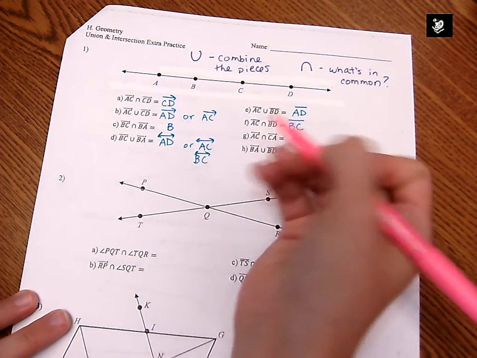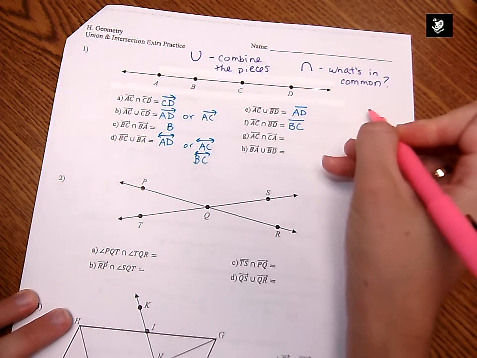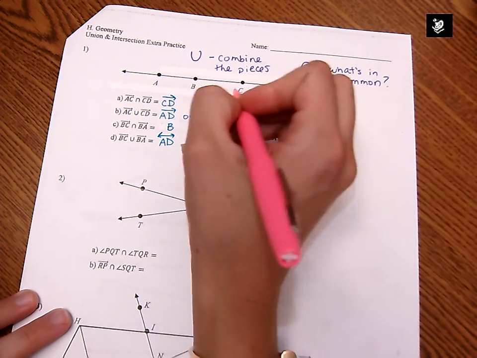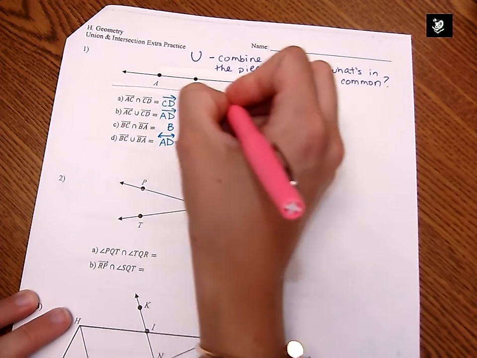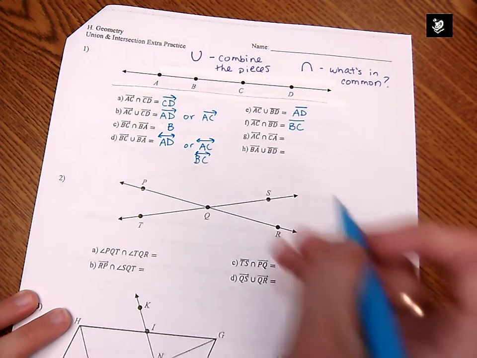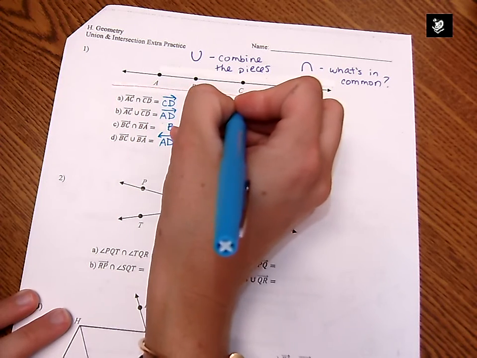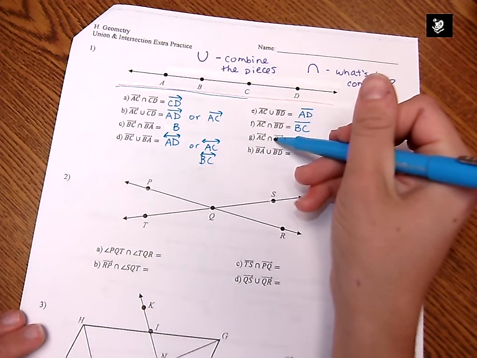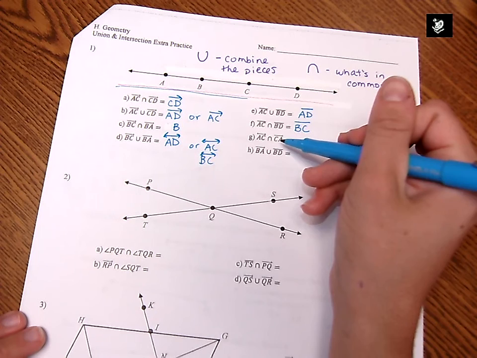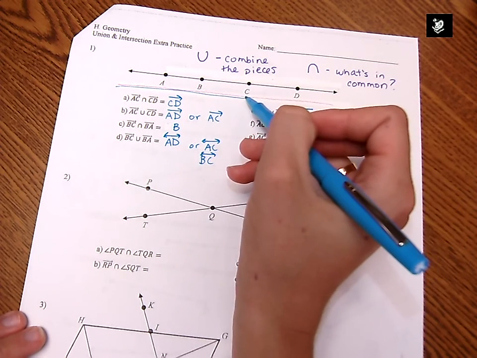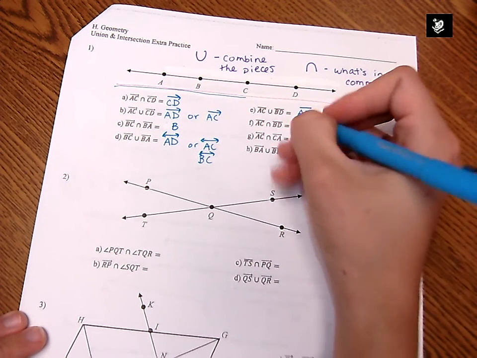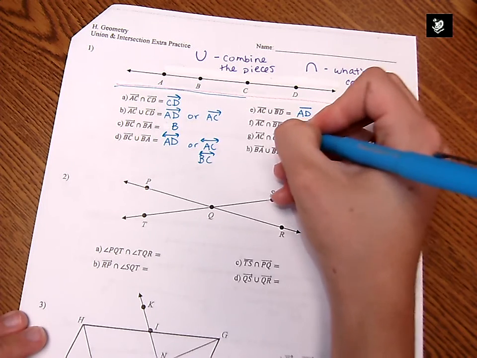Here I have line AC, so that's the entire line. And then I have CA, so we have the entire line. And then we have ray CA, so C heading off in this direction. So if I want to know their intersection, I want to see where's the overlap. Well, it overlaps from C all the way across. So their intersection must be ray CA.